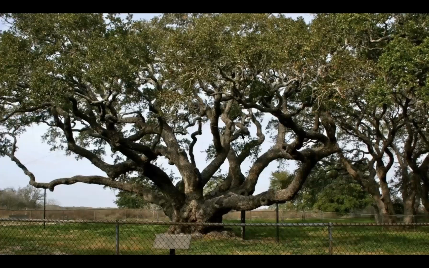And then here's one last picture of a live oak. This is back in Texas. This is in Rockport, Texas. And this is one of the oldest, if maybe not the oldest, live oak tree in Texas. That tree is 1,200 years old. So that's very old. It's almost hard to imagine that this tree started growing 1,200 years ago, but it did.